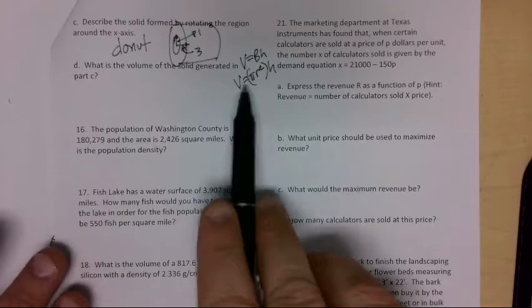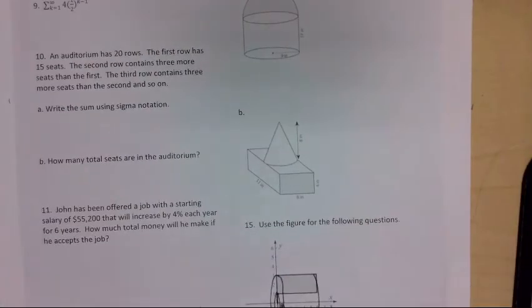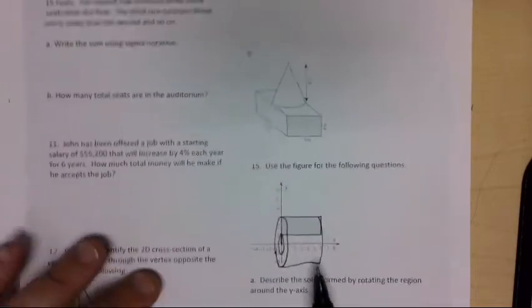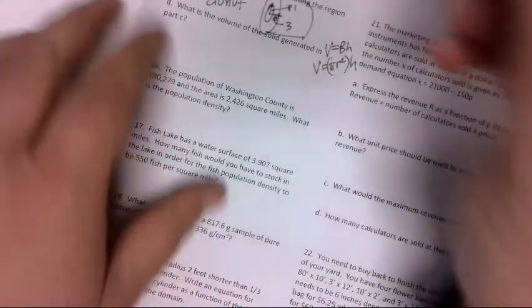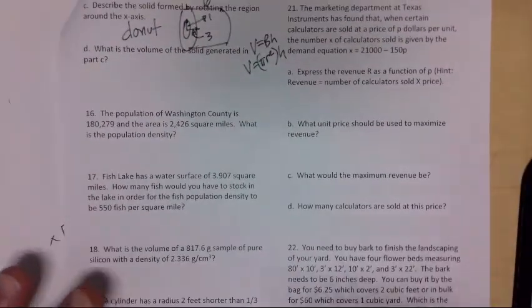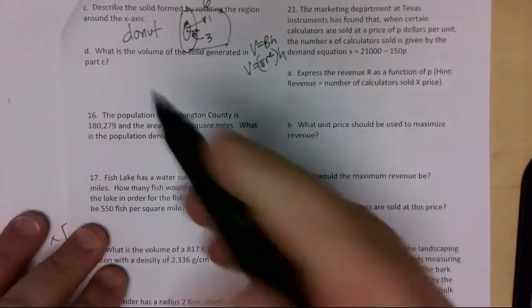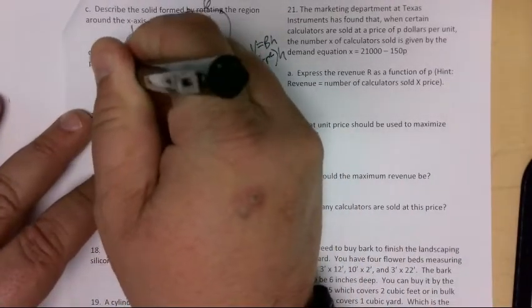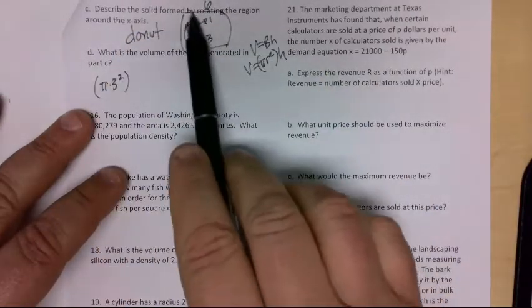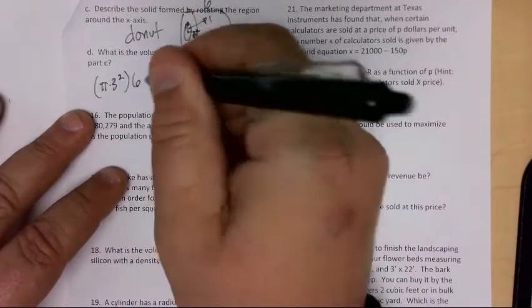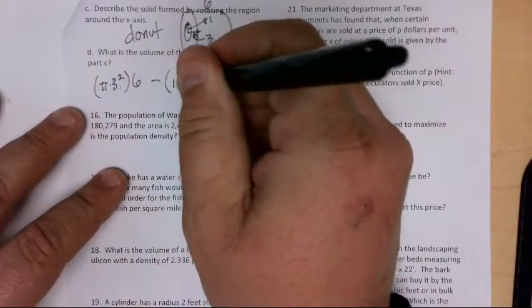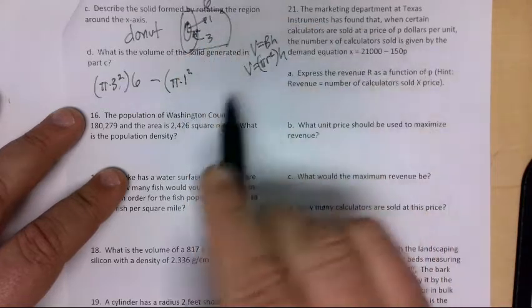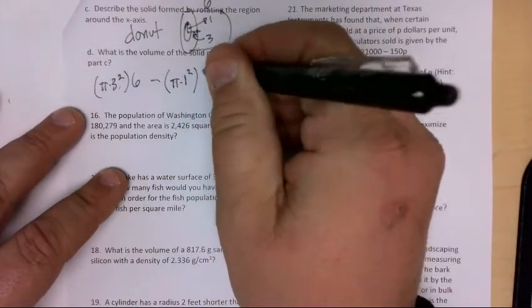So the volume is going to be the area of the big thing. How long is the height on this? The height is 1, 2, 3, 4, 5, 6. Oh, you didn't see that. 1, 2, 3, 4, 5, 6. It's 6 height. So the volume of the big cylinder is the area of the base, pi times 3 squared, times the height, which is 6, minus the hole. The hole is a small cylinder, pi times 1 squared, because that's the inner radius, times the same height.